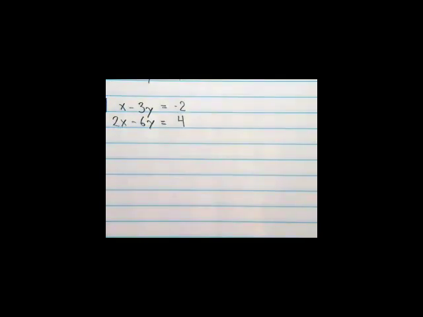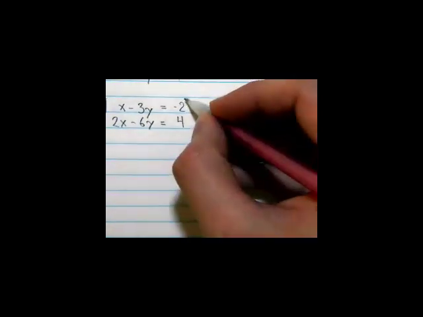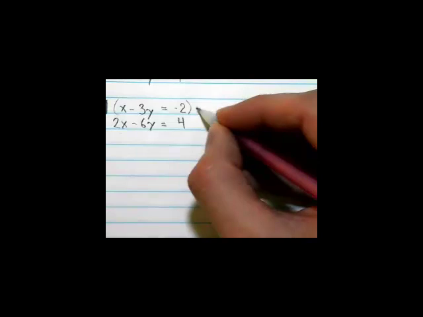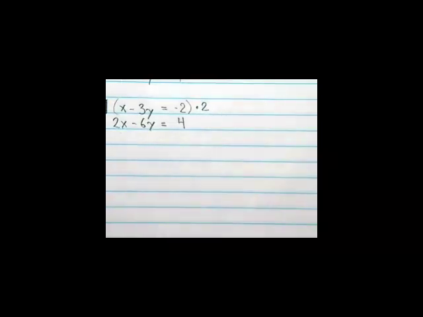One of those two methods. Just looking at this one, which would you use? Substitution? Substitution, okay. I think both are actually not bad, honestly. But you want to do that? Multiply the first equation by 2. Yeah, you do.